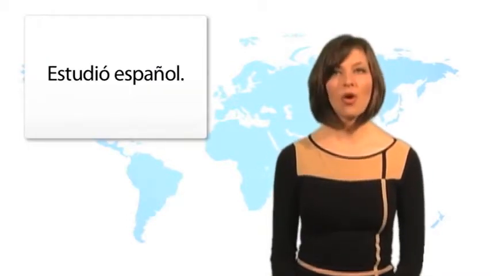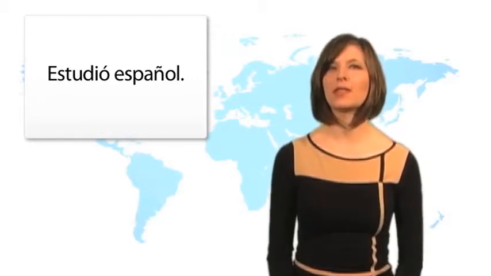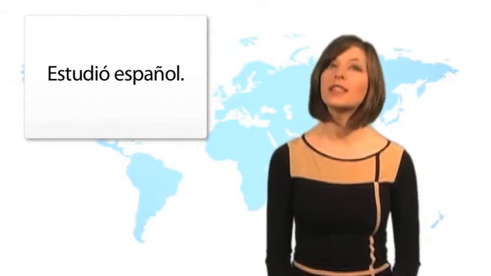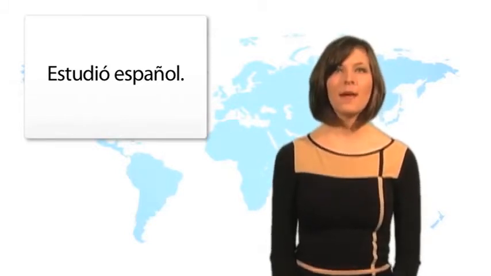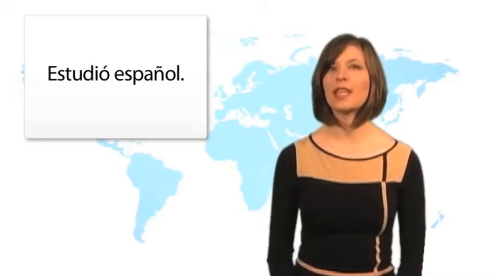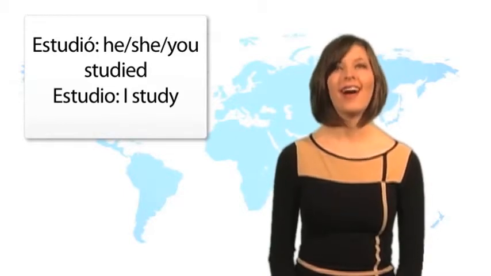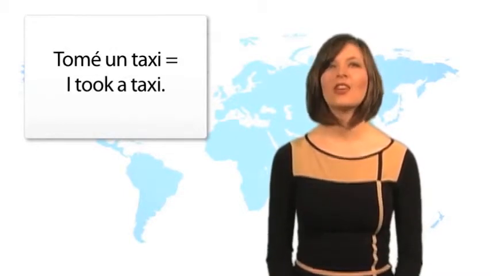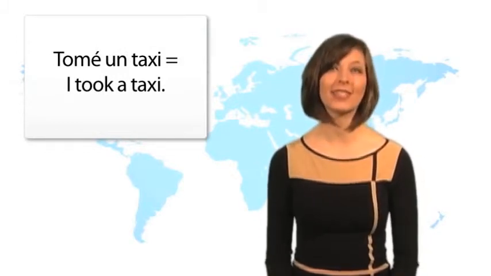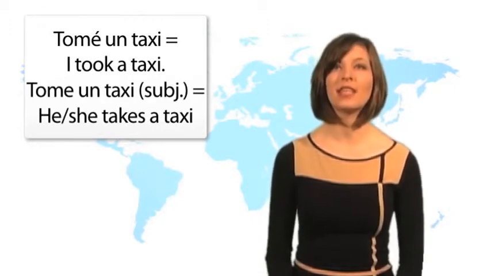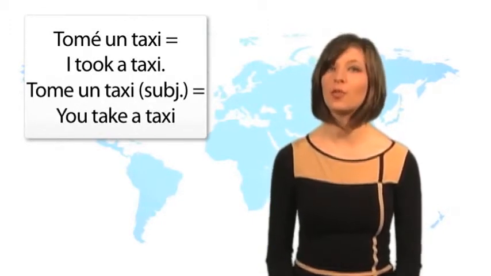Now, it is very, very important to remember those tildes, because not only do they tell you how to pronounce the word correctly by putting the emphasis on the last syllable, but in the written form, they show the reader the difference between the present and preterite tense. Imagine our last sentence if we took away the él. Estudió español. Now this may be a bit ambiguous if the subject wasn't mentioned before. It could be he studied, she studied, or you formal studied. But the little tilde keeps the reader and the listener from mistaking estudió with estudio, I study. The same for the first person. Tomé un taxi can only mean I took a taxi, but Tome un taxi can mean he takes a taxi, she takes a taxi, or you formal take a taxi.